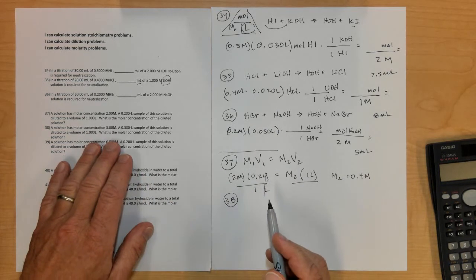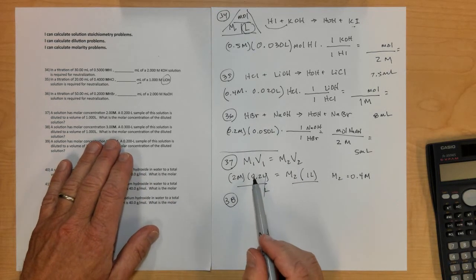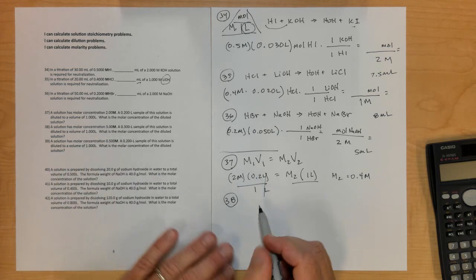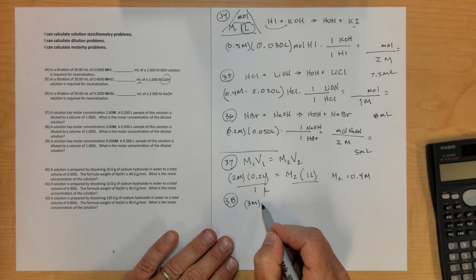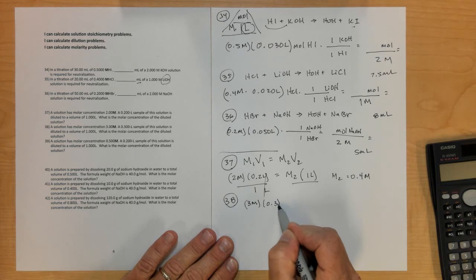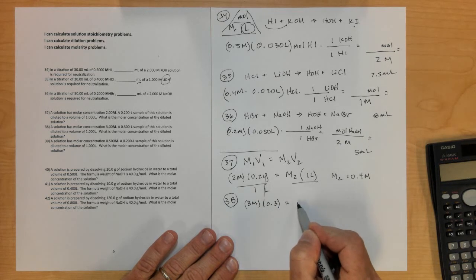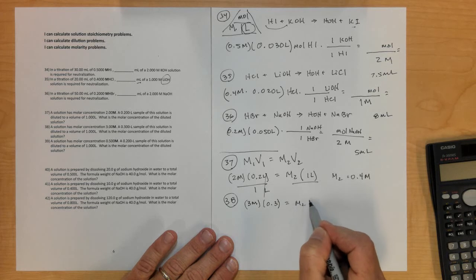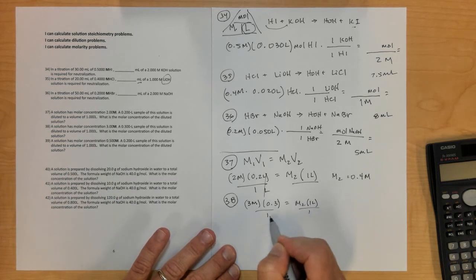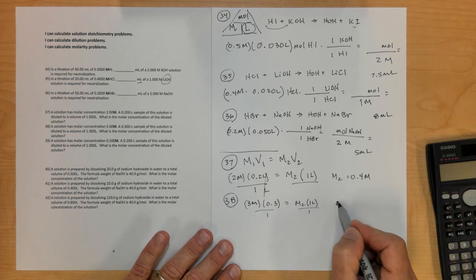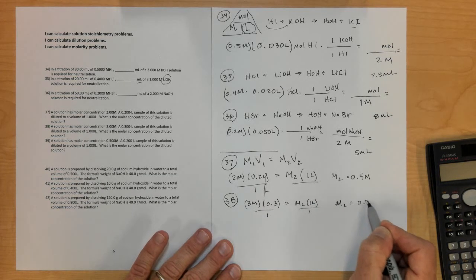38, same kind of problem now, except it's different numbers. So the M1 here is 3 molar. The V1 is a 0.3 liter sample, and the M2 is unknown, and the volume 2 is 1 liter once again. So divide both sides by 1 liter. 0.3 times 3, the M2 ends up being 0.9 molar.